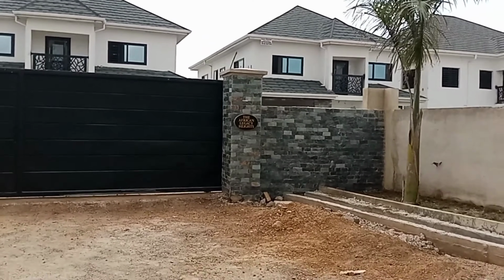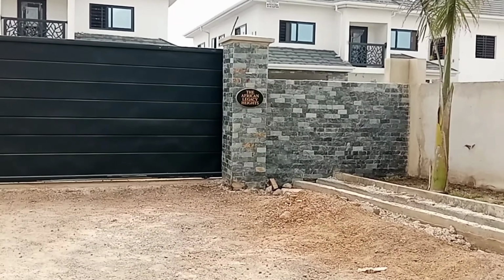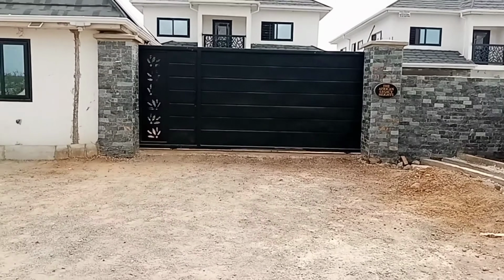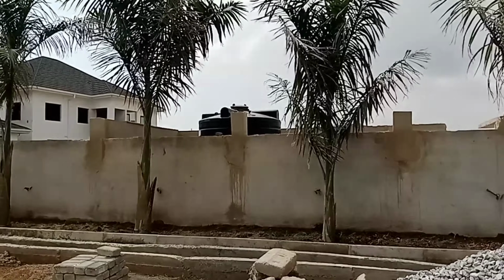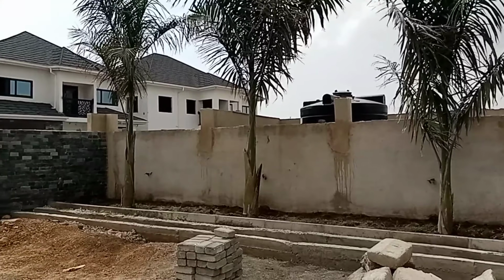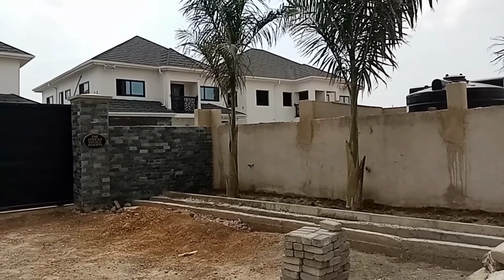A couple of months ago, we decided to construct the road that leads up to the estate. Today, we're just going to take a walk and see if the road is holding up because phase 2 is coming up soon.